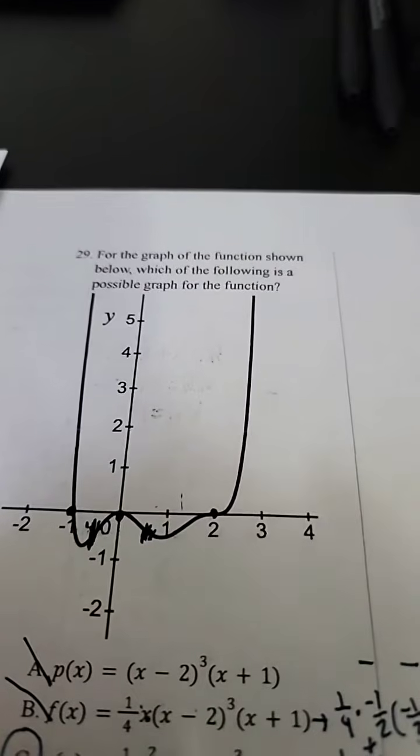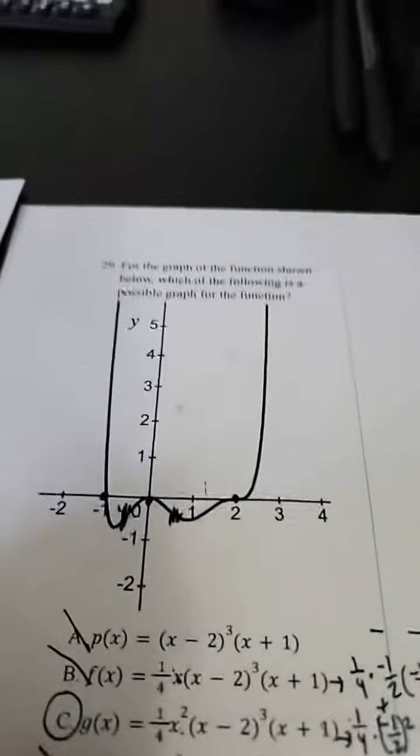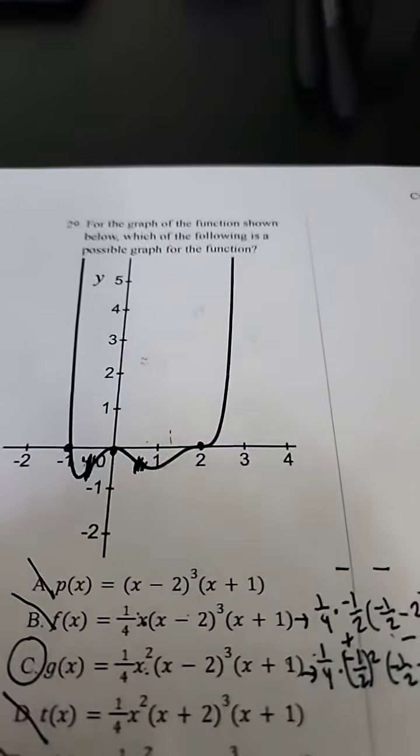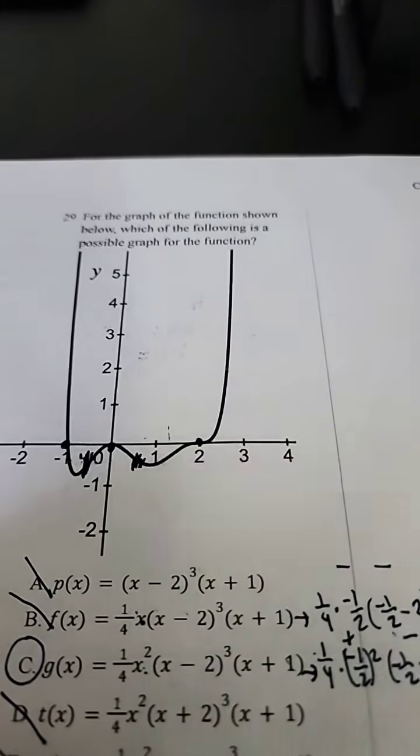Let me see. What else do we have? What level math is this? This is ACT math. So this is like something that people usually take in high school to get into college.